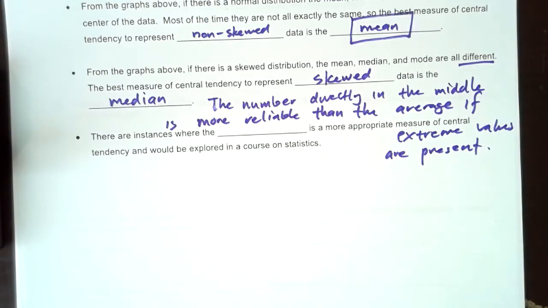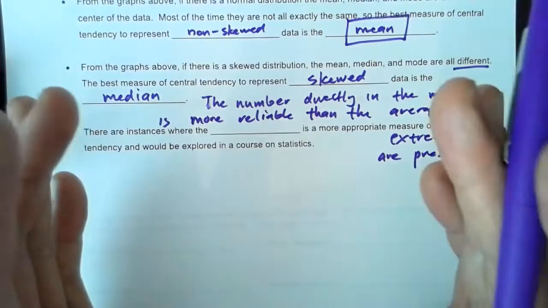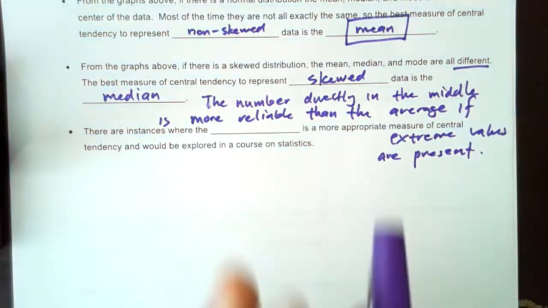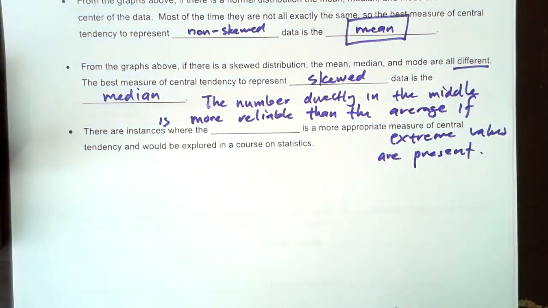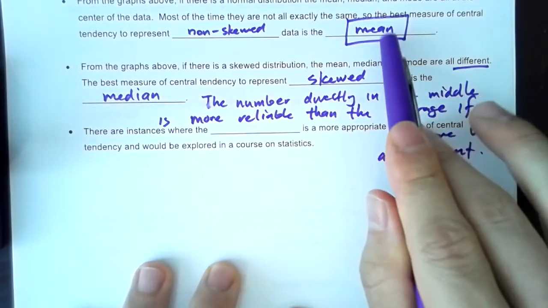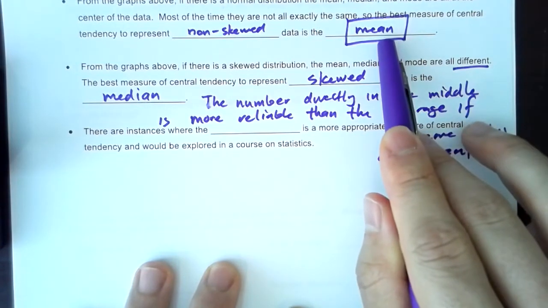This is a very, very extreme example, but you realize that Bill Gates is an outlier and he ruins the reliability of your data because he's so much further away from anyone in the group. And that is what we call an outlier. Okay. So when you have extreme values, the average starts to become very, very unreliable.